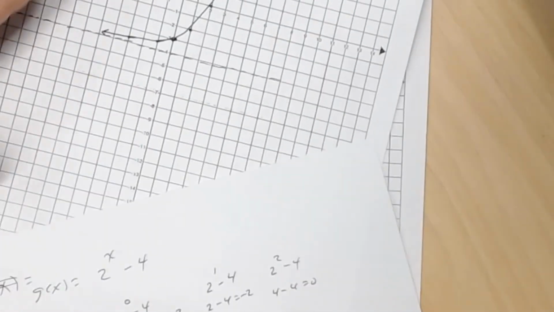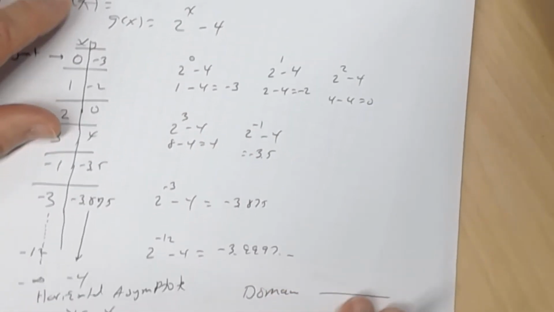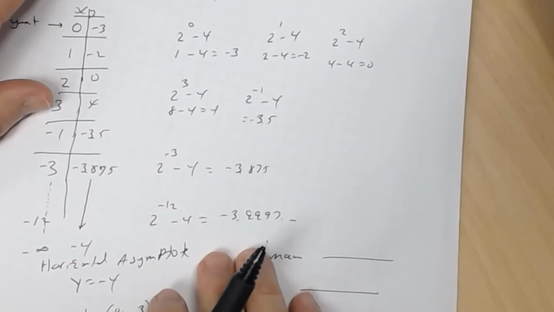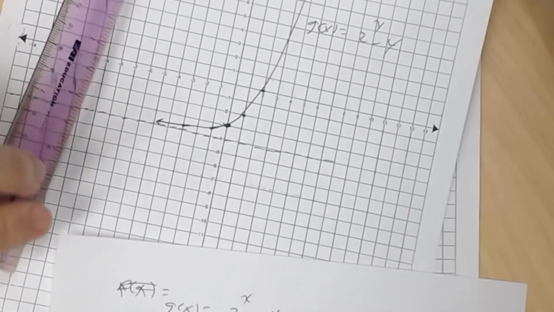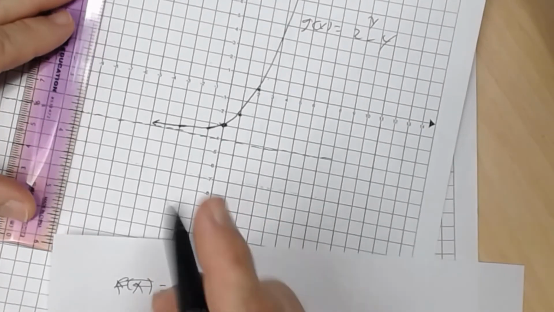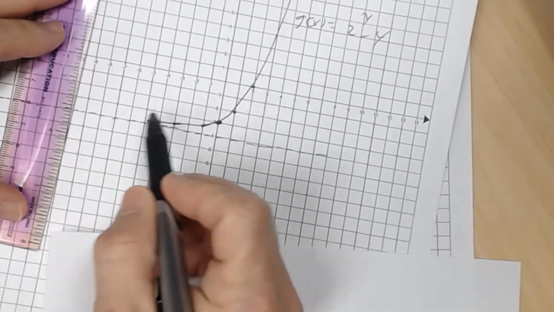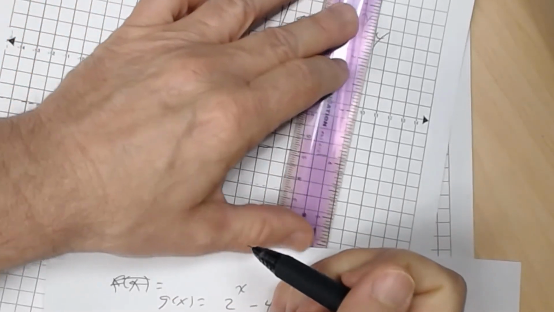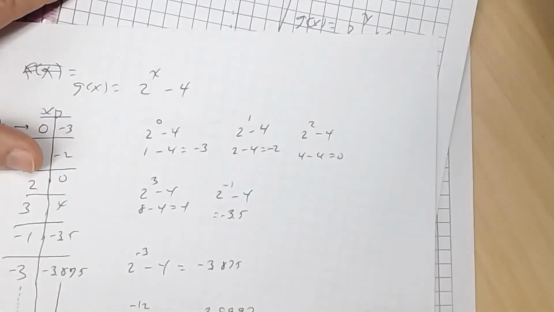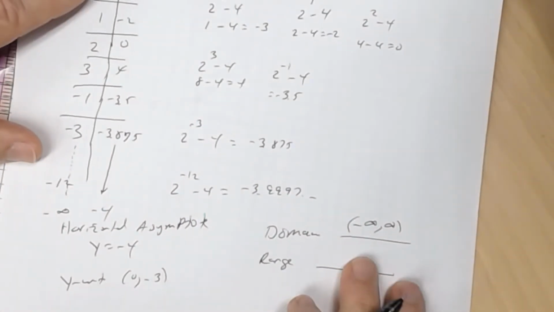Okay, the domain. Remember, what's the domain of all exponential functions? It's all real numbers. You can even look at your graph and see it's all going to be real numbers. So if x is negative 1 million, I'm going to get a point on the graph. So from negative infinity all the way to infinity. Now your range is where it is not all real numbers. Domain's all real numbers.